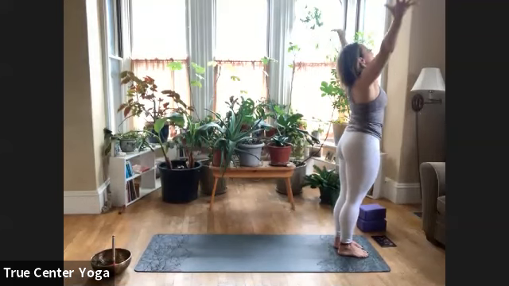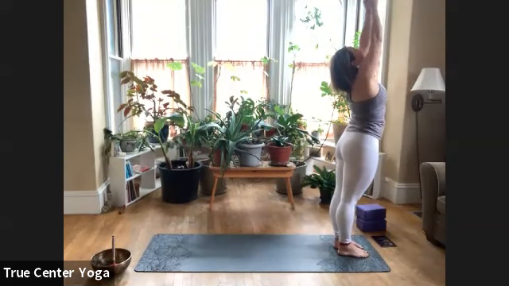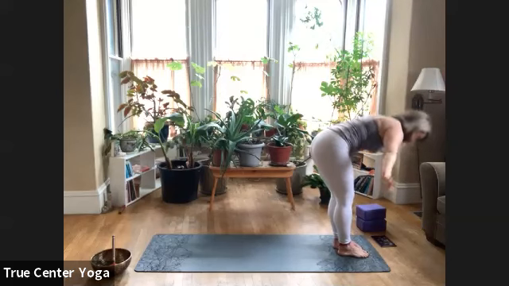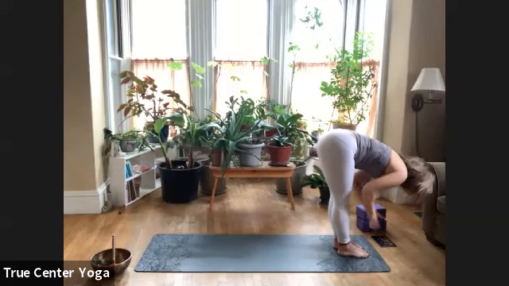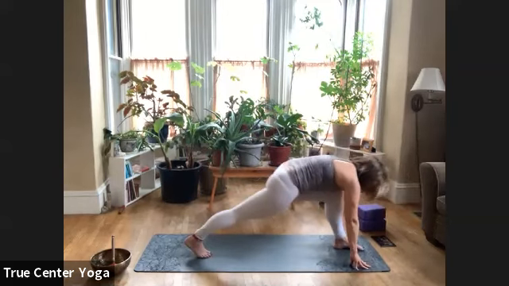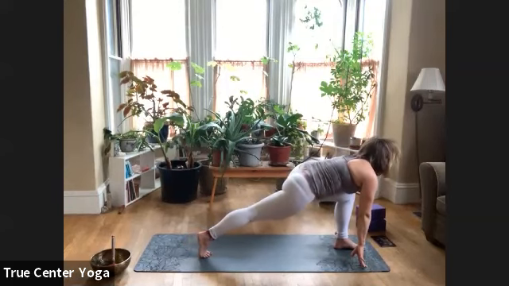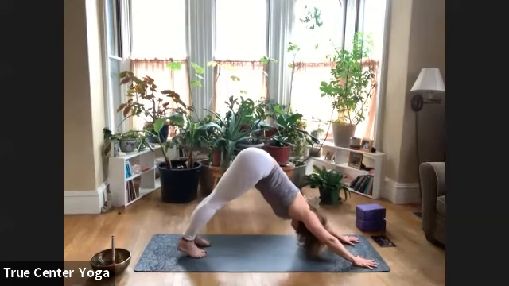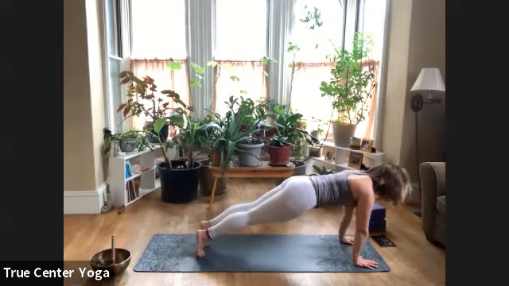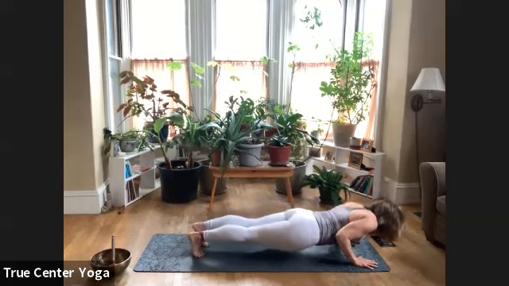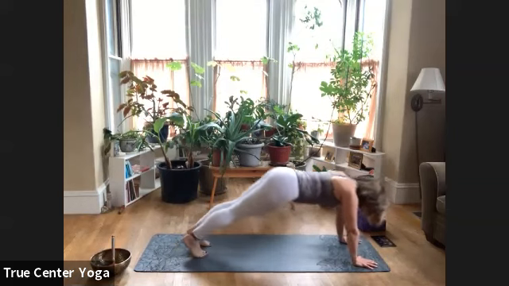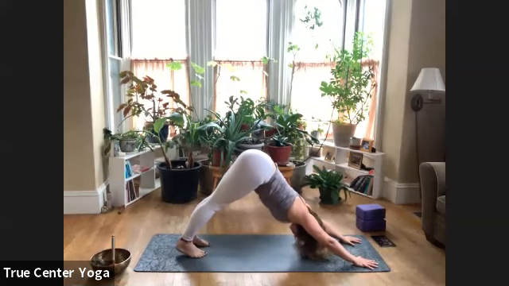Inhale, sweep the arms overhead. Palms touch. Reach up. Maybe a tiny back bend. And exhale, dive forward. Inhale to halfway lift. Exhale, hands to the mat. Right foot shoots back. Inhale to fingertips. Exhale to downward facing dog. Inhale to a high plank. Exhale, slow lower. Use the knees if you need them. Inhale, up dog or cobra. Exhale, press back, downward facing dog.